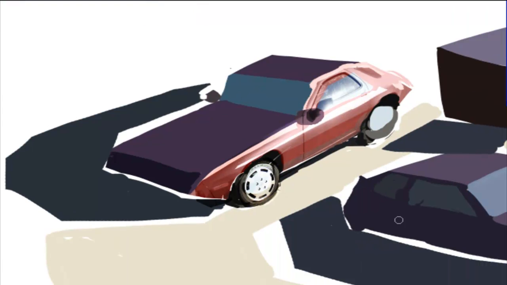For the sake of time, I'm going to just multiply that over, or reproduce it over, and reuse the front wheel and the rear.